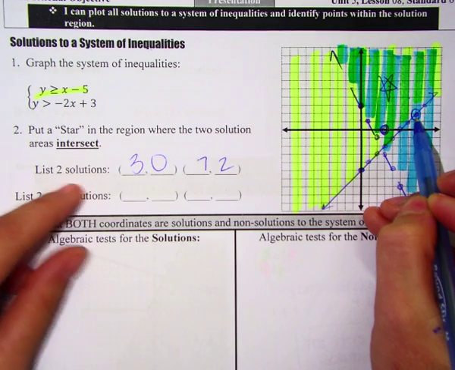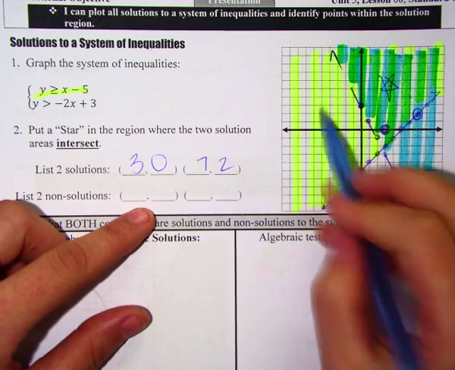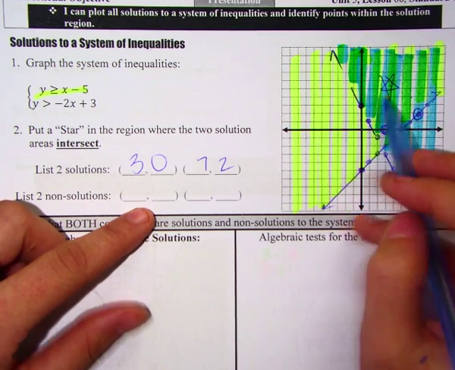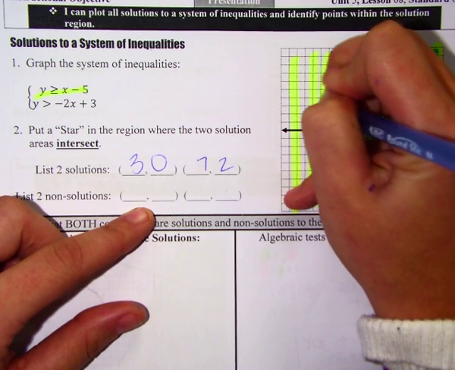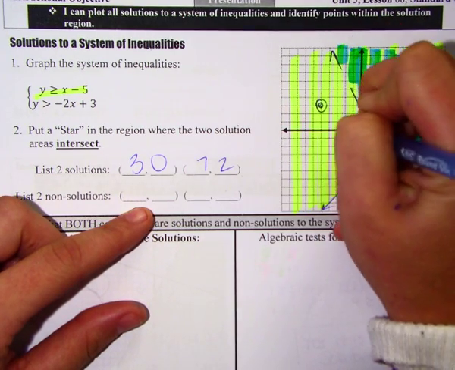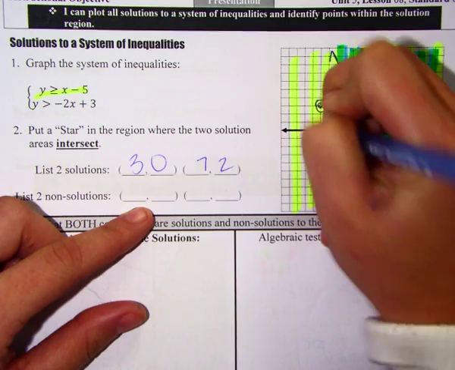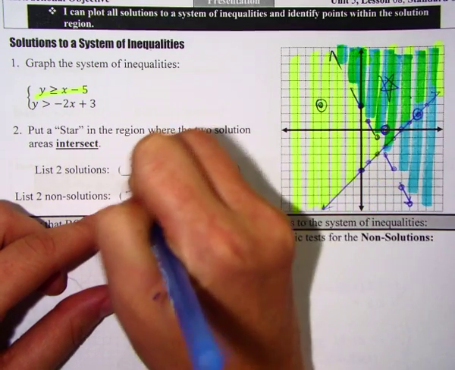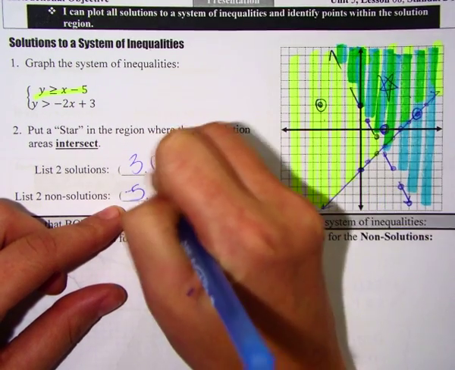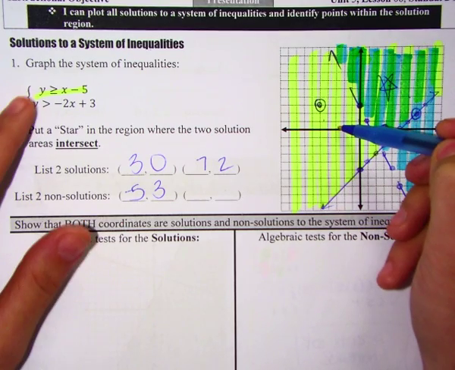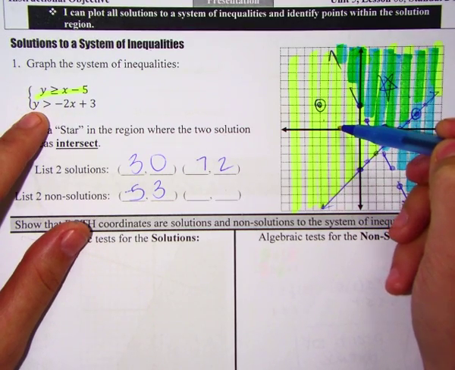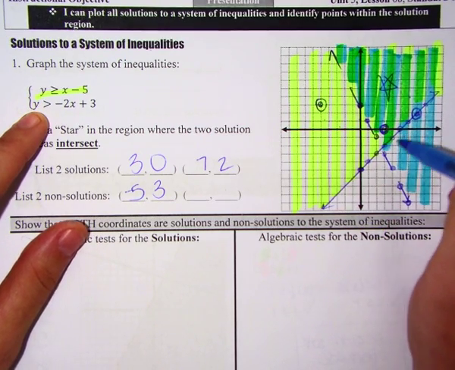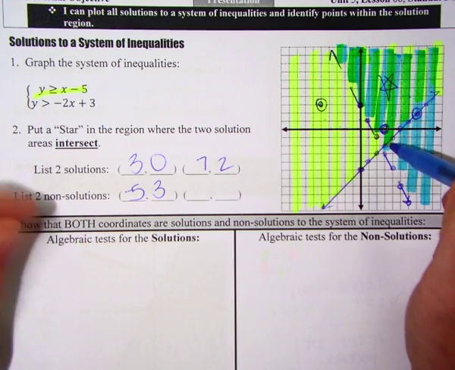Okay. Two non-solutions, that's anything that's not in the shaded region. So for example, this point here is not a solution. 2, 3, 4, 5, -5, 1, 2, 3. It might be a solution to the yellow one, but it's not a solution to the blue one, so it's not a solution to the system.